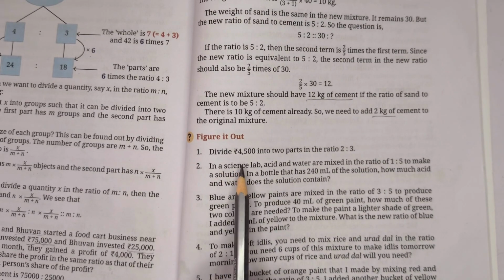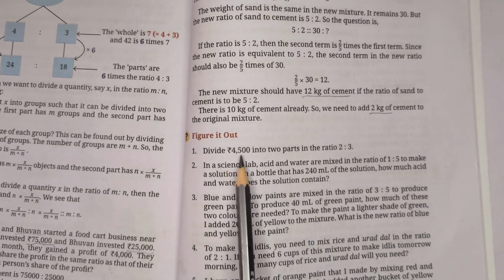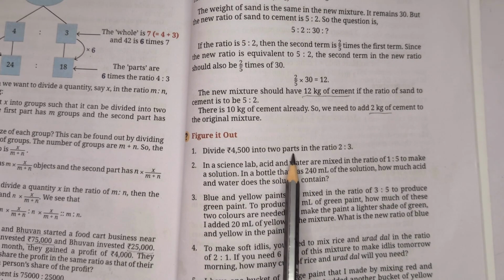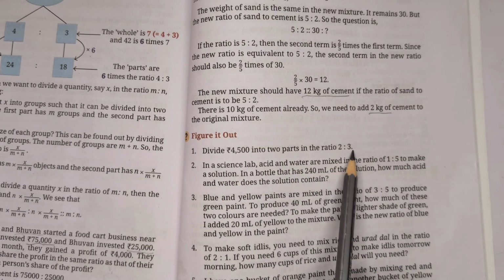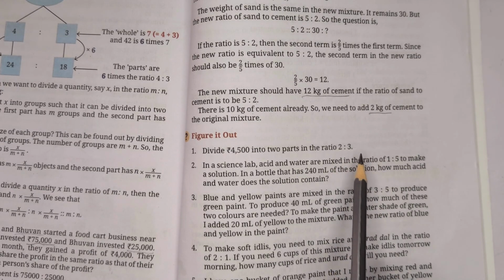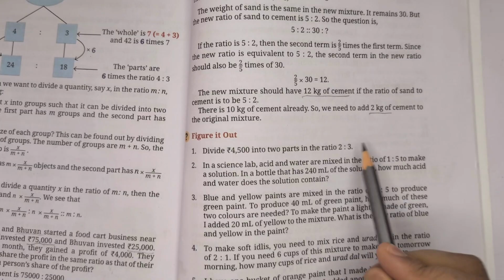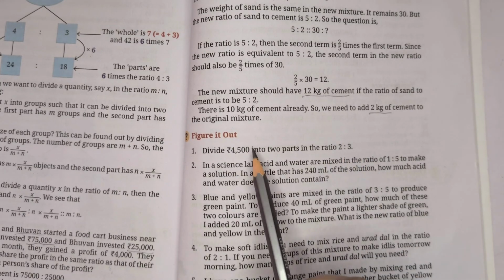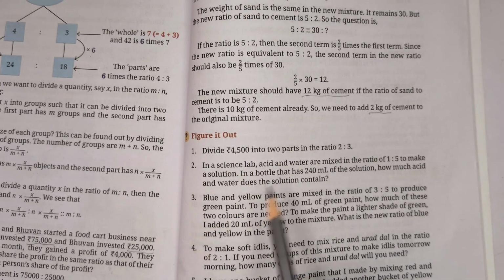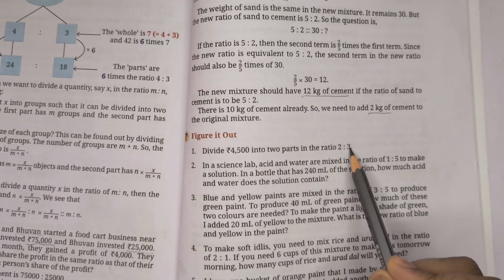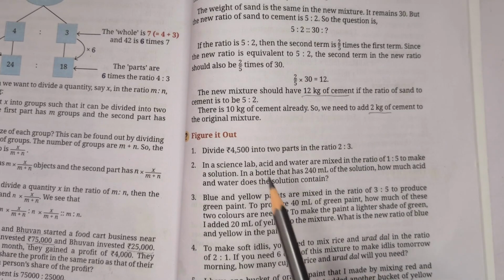Figure it out. Page number 175. Divide 4,500 rupees into 2 parts in the ratio 2:3. So the sum of this ratio is 2 plus 3, which is 5. So we have to take 2 by 5 of 4,500 as the first part, and the second part is 3 by 5 of 4,500.